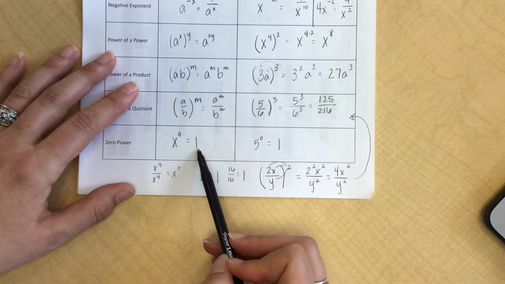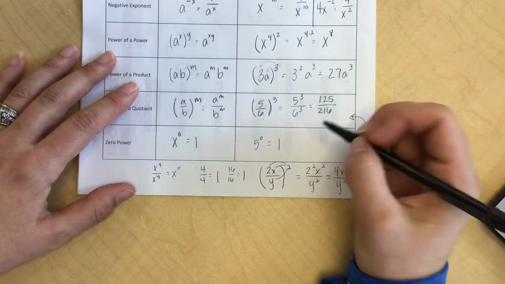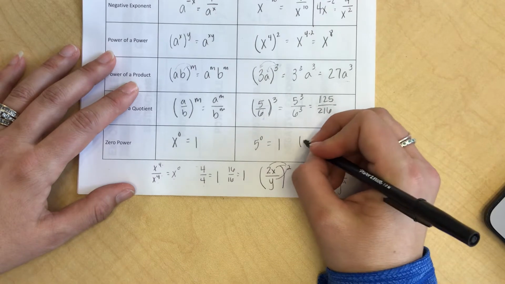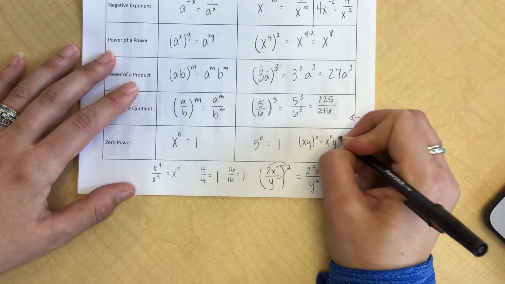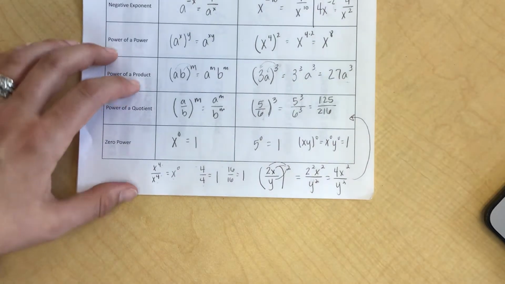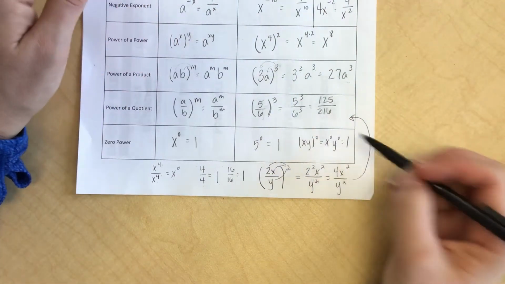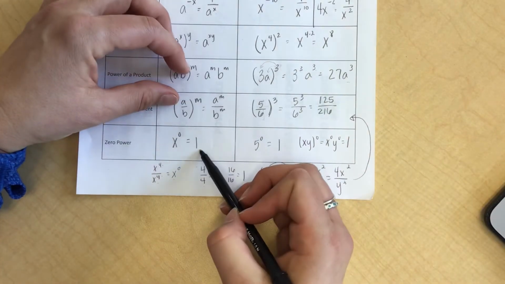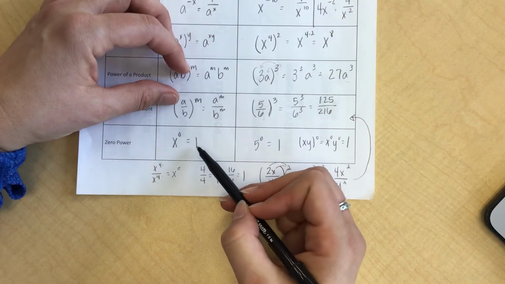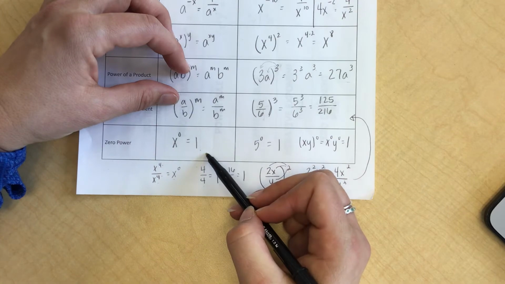So x to the 0 equals 1, so 5 to the 0 equals 1. x, y, all that raised to the 0 would be x to the 0, y to the 0, which again would just be 1. So anything raised to the 0 power is 1. It's not the letter, right? So x to the 0 did not equal 1x, it equals just 1. So the letter's gone, the variable's gone.